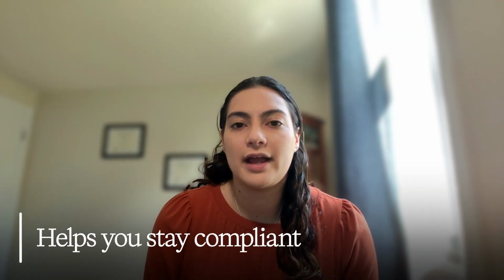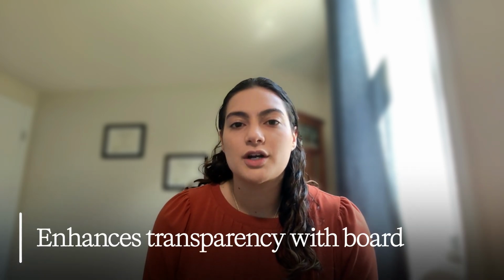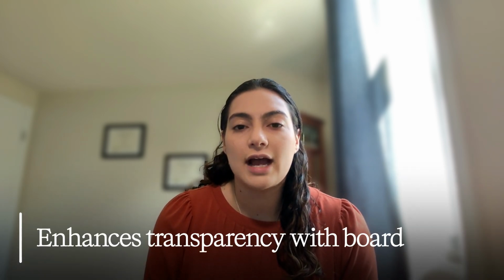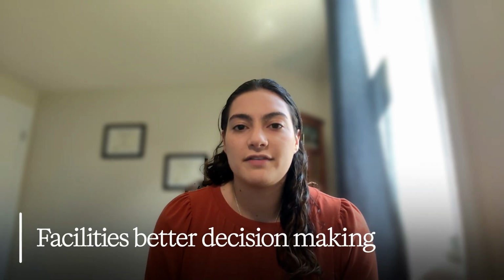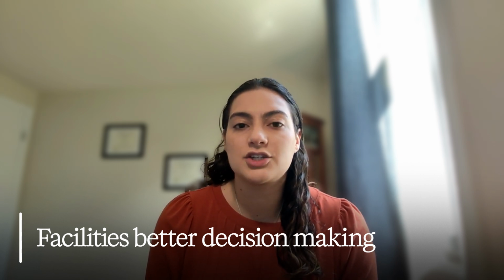Now you might be thinking, this sounds like a lot of work. Is it really worth it? Absolutely. And here's why. A well-structured chart of accounts helps you stay compliant with nonprofit reporting requirements. No more last-minute scrambling. It enhances transparency, showing donors, board members, and stakeholders exactly how funds are being used, which builds trust. And most importantly, it helps you make better decisions. With accurate financial data at your fingertips, you can analyze performance, measure program success, and make more informed decisions about where to allocate resources.